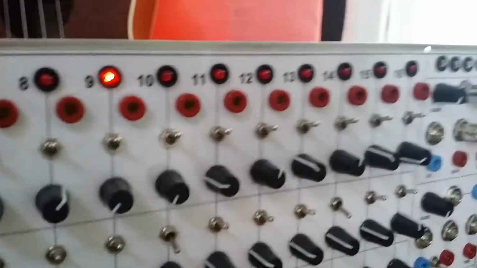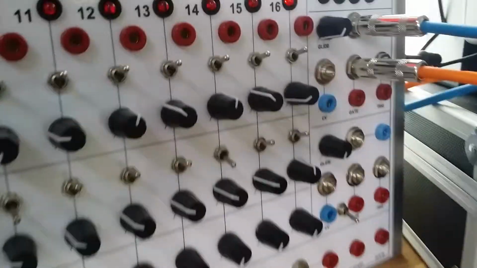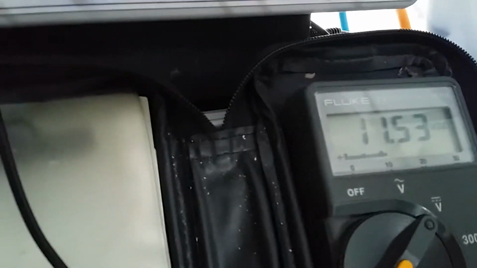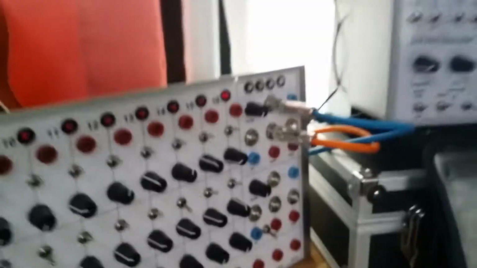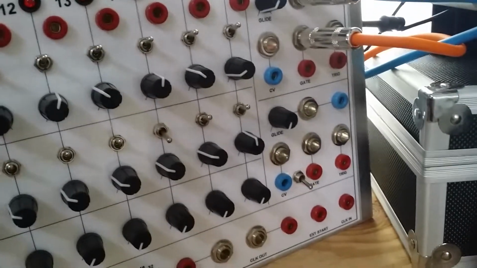Now the gate, let me stop this. The gate output just puts out, when it's on that step, a constant 11.5 volts. The trigger you're not going to be able to see on this multimeter because it's just a really quick couple millisecond blip of that 11 volts, 10, 11 volts.